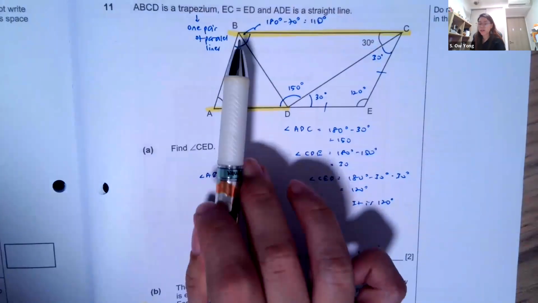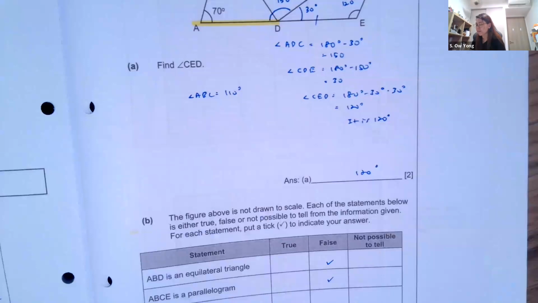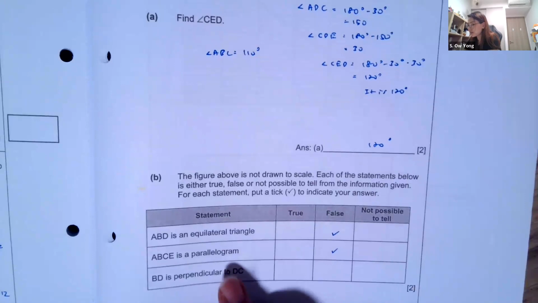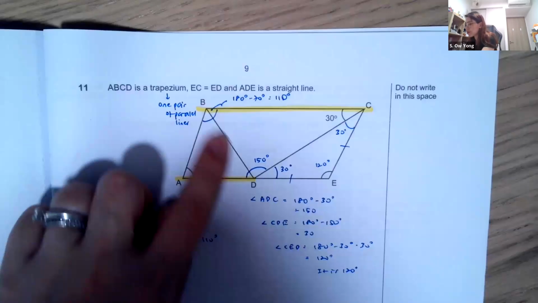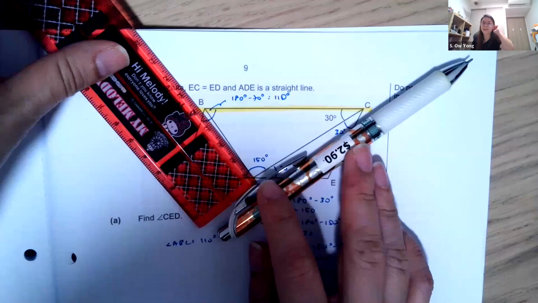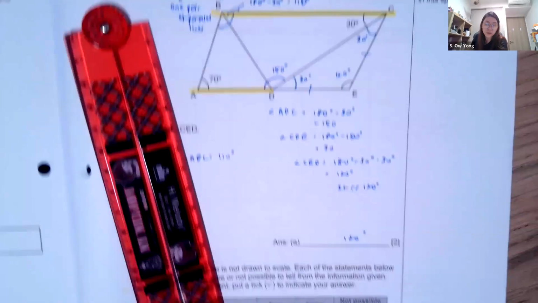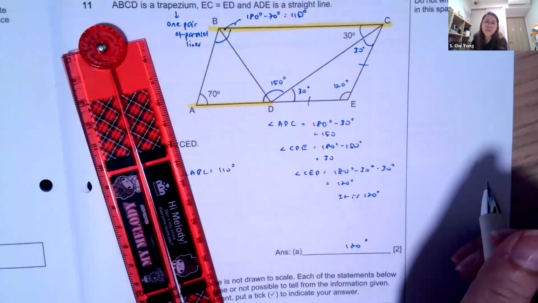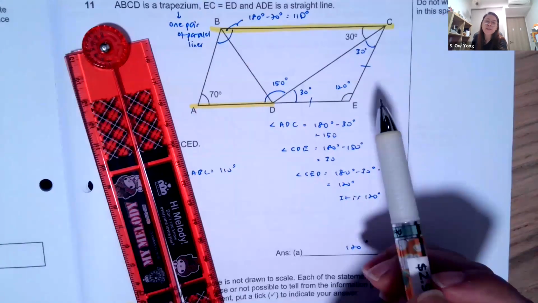Okay, the next one. BD is perpendicular to DC. That means they are saying BD and DC give you a 90 degree angle. Looks like 90, right? Can we assume or not? Actually, I truly don't know, because BD and DC look like 90 degrees, but my information is insufficient.